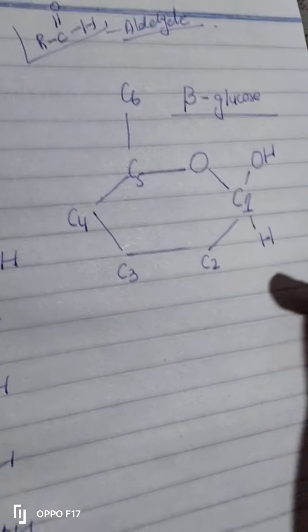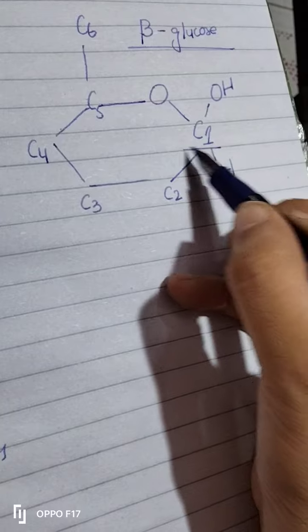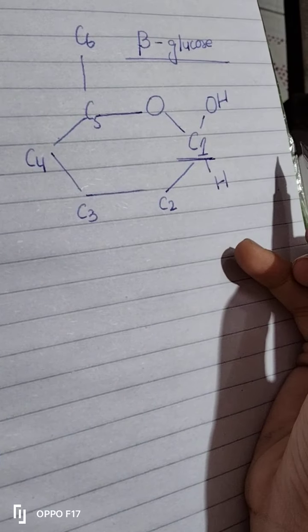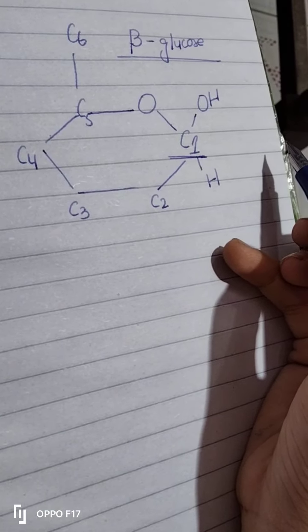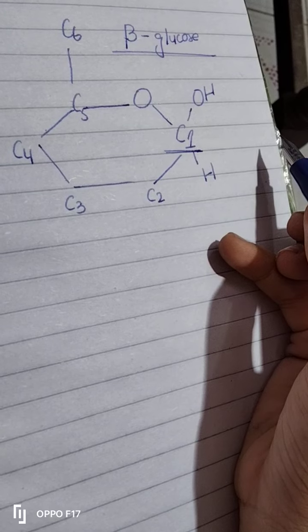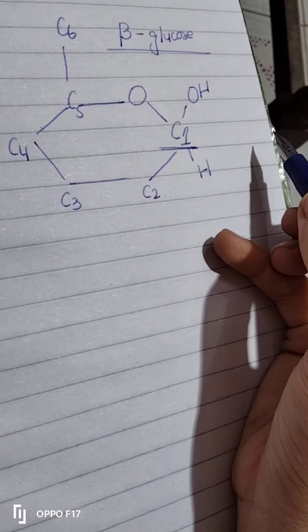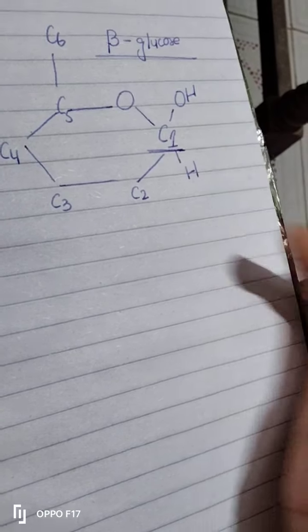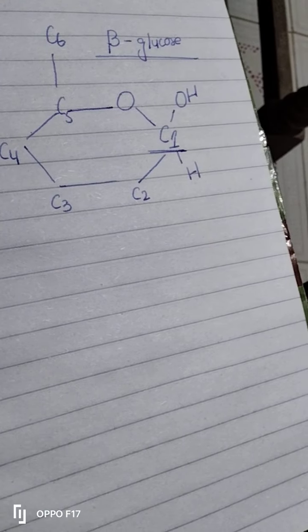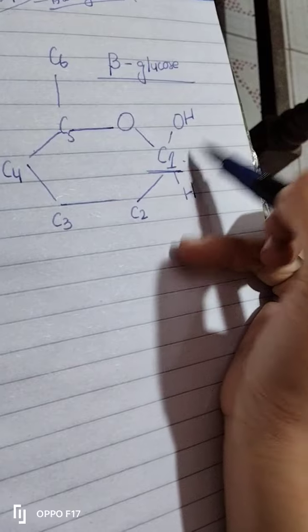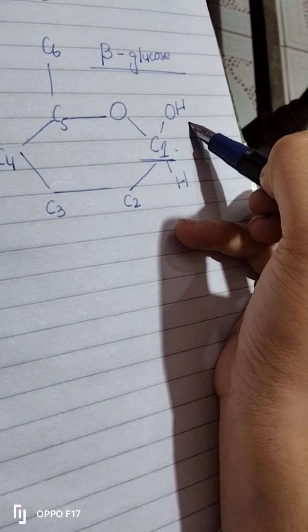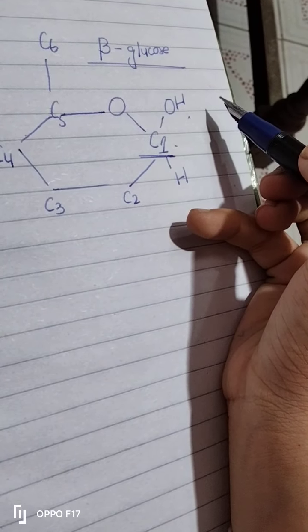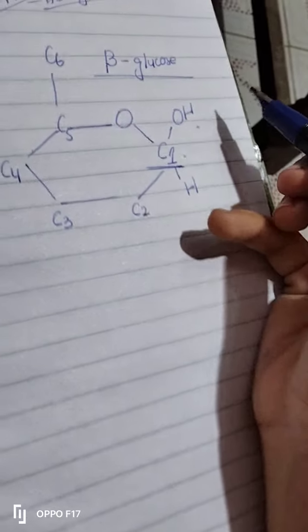glucose. And the carbon will be carbon number 1. If in a ring structure at carbon number 1, OH is on the upside and H is on the downward side, we will remember OH only, and H will be the alternate of OH. So at carbon number 1, OH will be on the upward side. This is known as beta glucose.